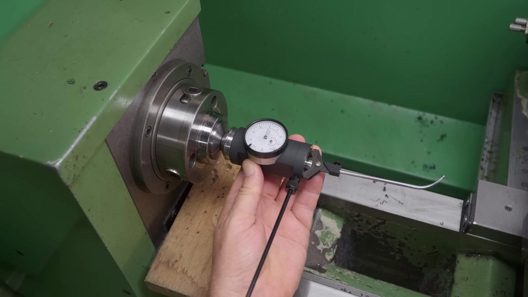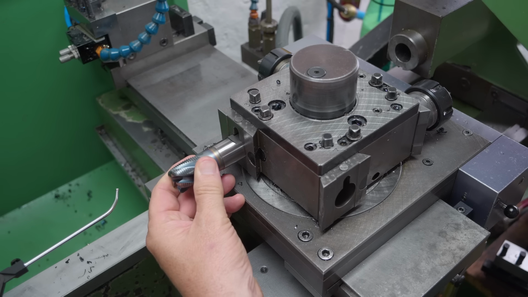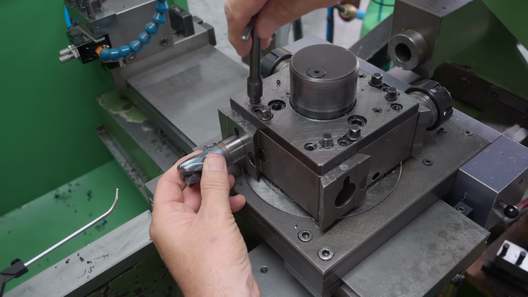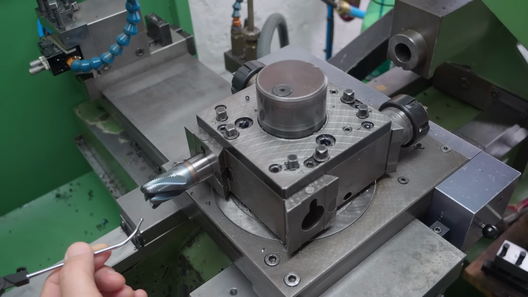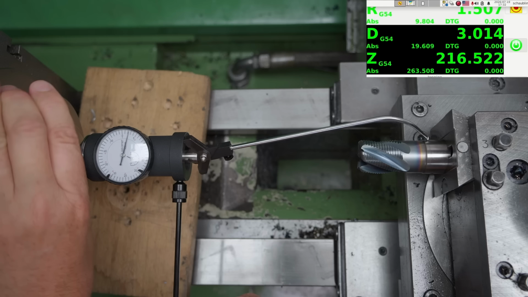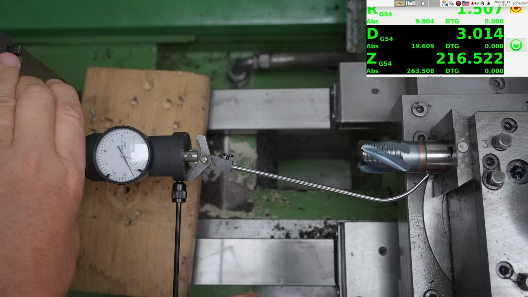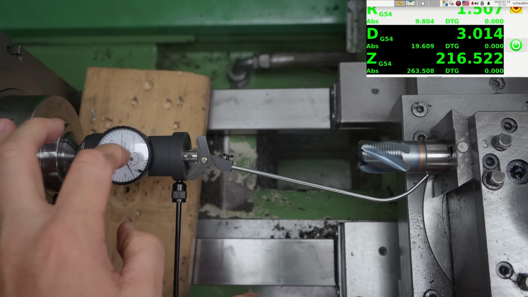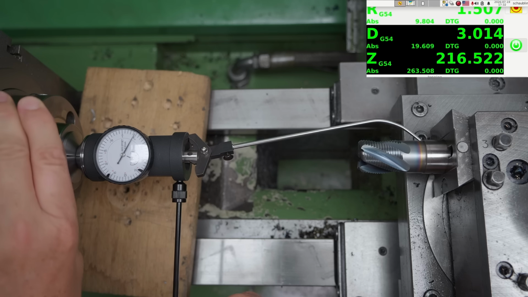And to have something to indicate off, I'll use this 25mm carbide end mill. Those things are normally pretty nice and accurate. Okay, I've just had to jog this round a bit to get sort of in the ballpark. And you can see there I've still got probably 2/10 of total indicated run out, 2/10 of a millimeter.